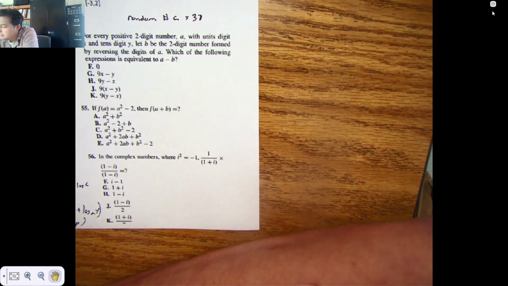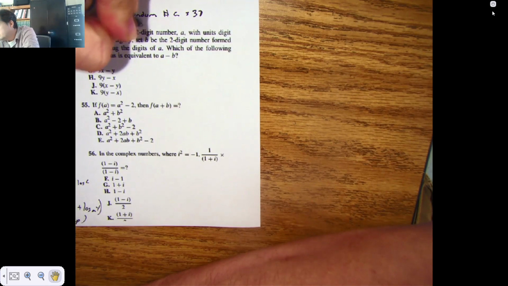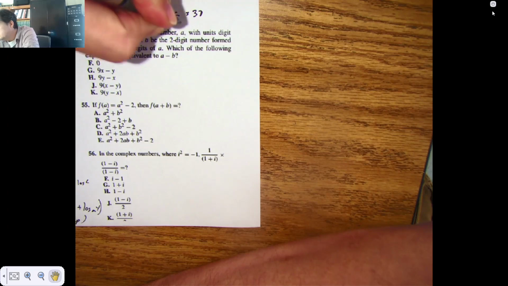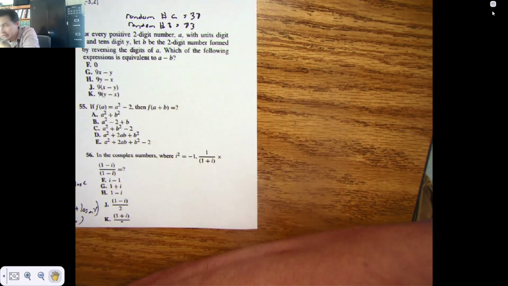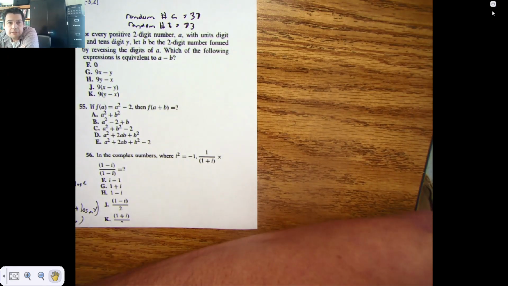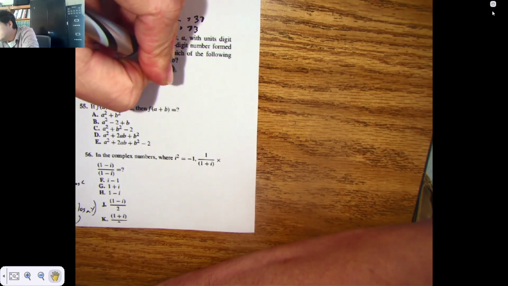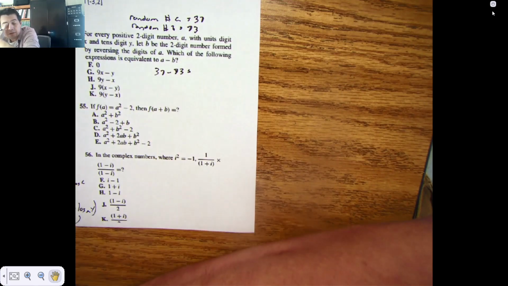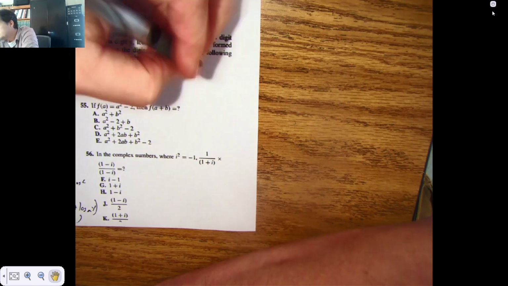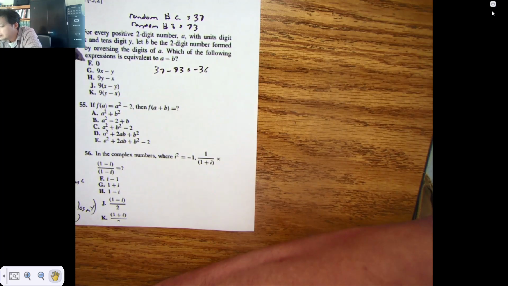Let b be the 2-digit number formed by reversing the digits of a. So my random number b would be 73. Which of the following is equivalent to a minus b? So 37 minus 73 is, I think, negative 36. It's not that one, now is it?